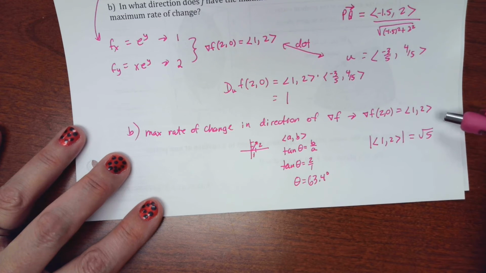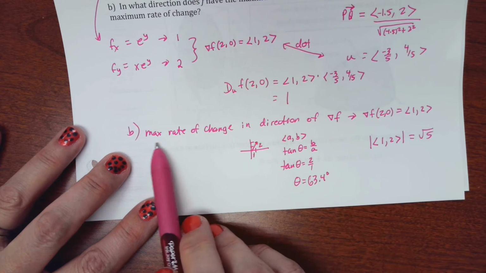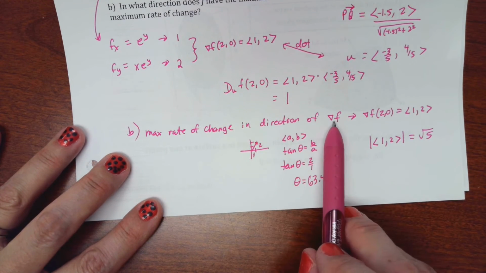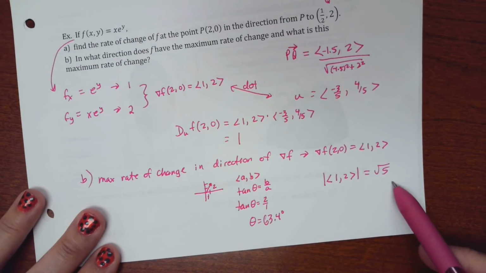Right. So in this case, we could actually find the direction, but if there was a third number, if it was 3 dimensions, we wouldn't be able to use this formula anymore, so we couldn't find it. So we would just make this statement: the maximum rate of change is in the direction of del f, the gradient. Okay, and that's all you have to say. You can still find the magnitude.